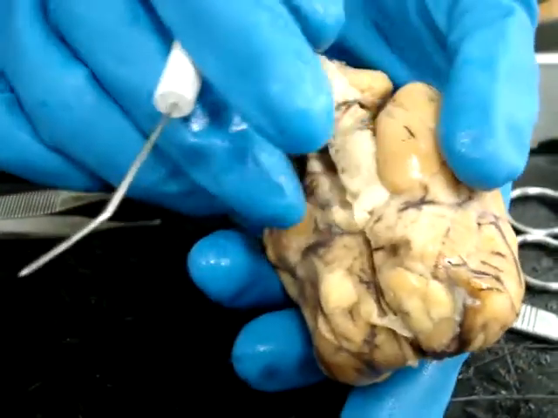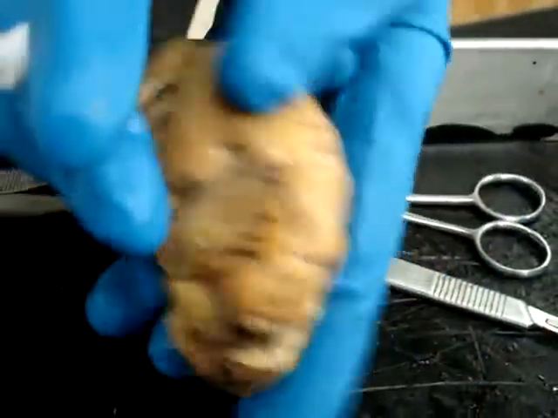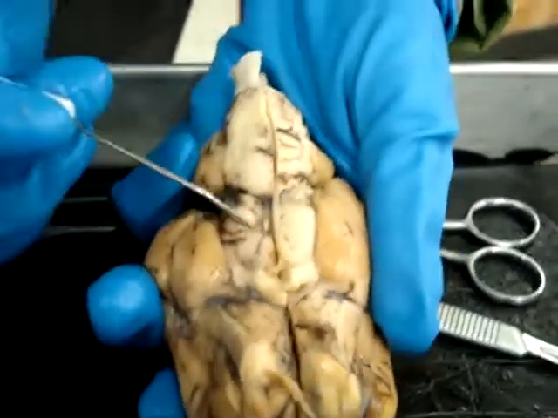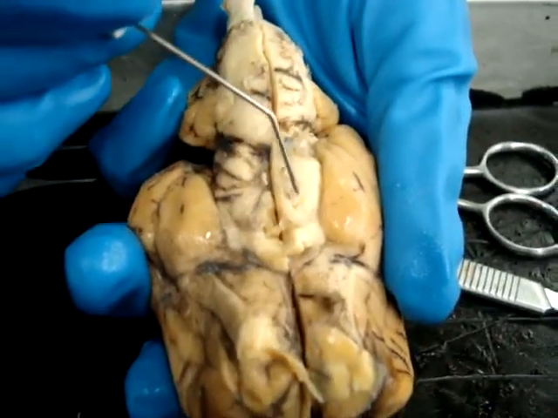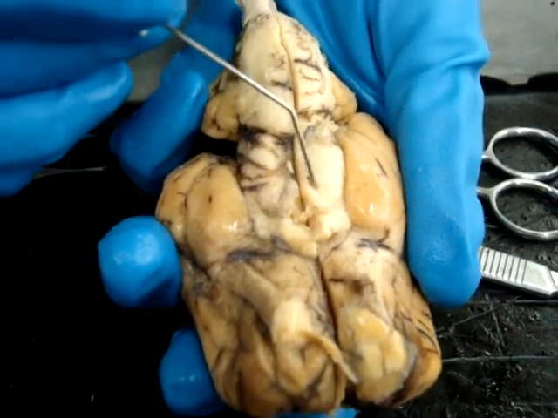Tuber cinereum? We didn't say that one. We didn't cover that. Okay, the mammillary body is not very clear on this, but it's this region here, which would match on both sides. It kind of looks like a V.